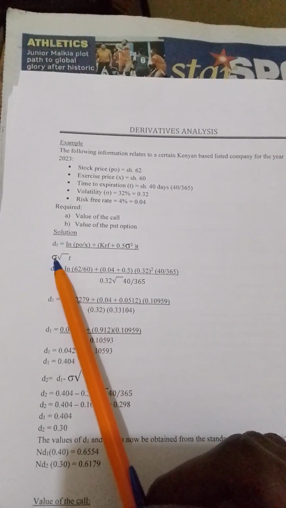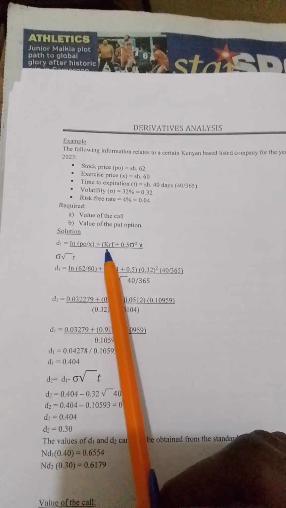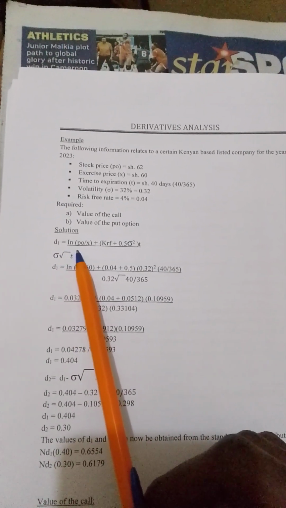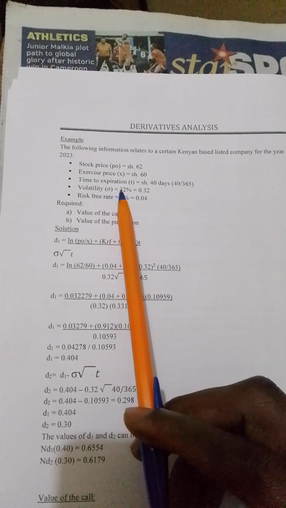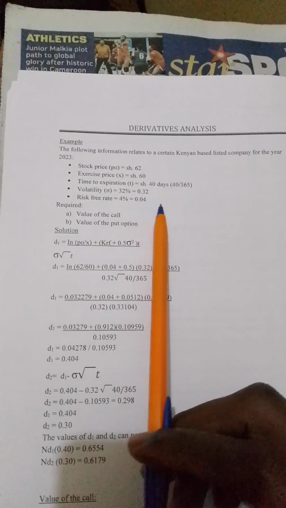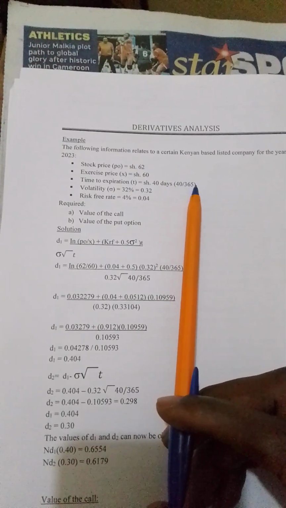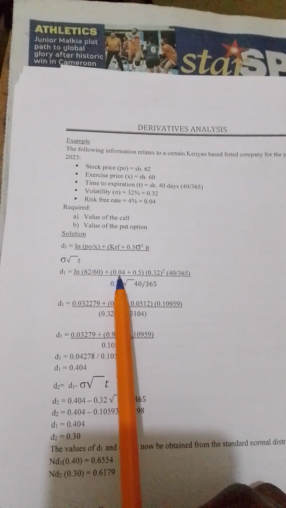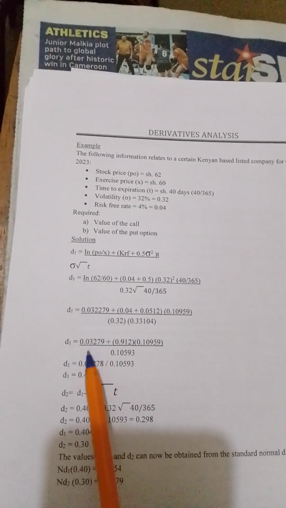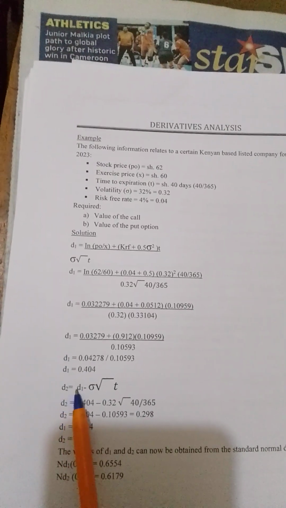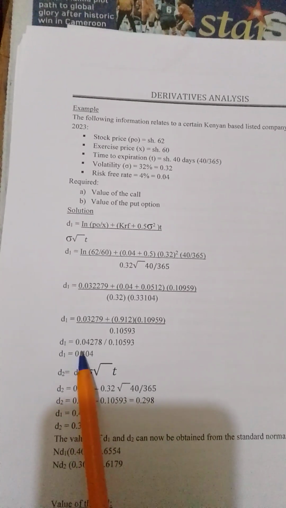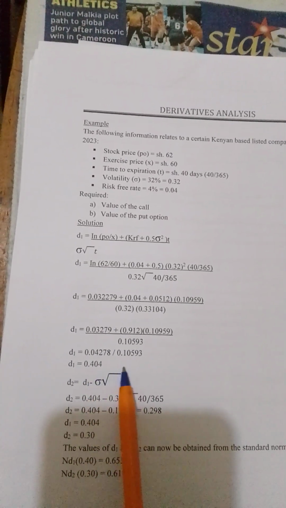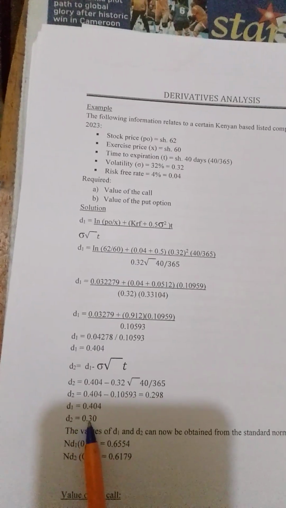This denominator is very far. It's supposed to be at the center here. That should not confuse you. This is our denominator because this is volatility times the square root of t. That is this volatility here, 0.32, times the square root of 40 divided by 365. Then you work out D1, this way, what you have done down here. Once you get your D1, get your D2. D2, you just take your D1, which you have calculated, minus volatility multiplied by the square root of t. We have done that.